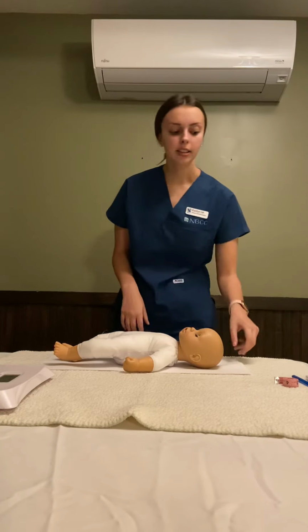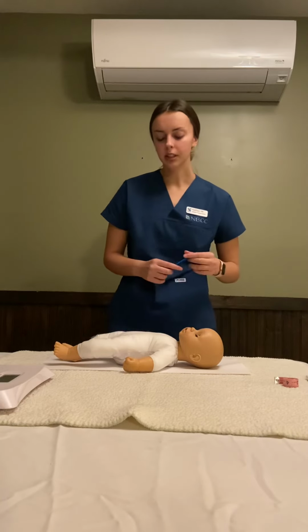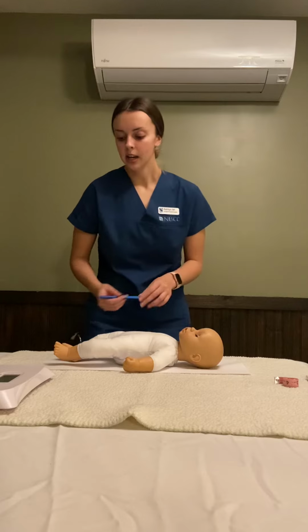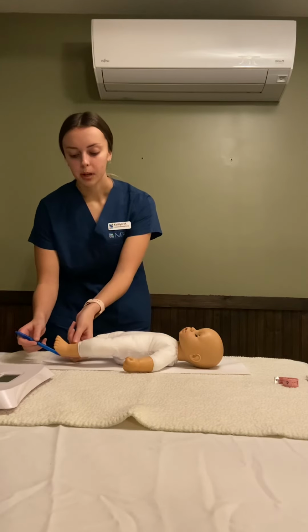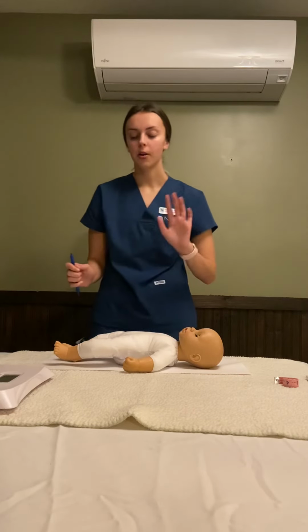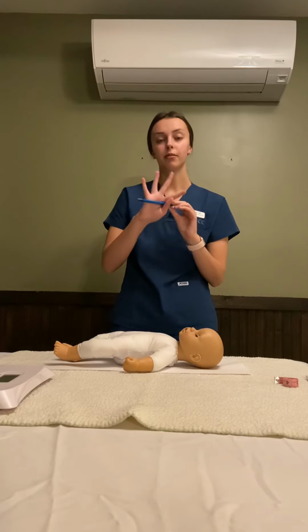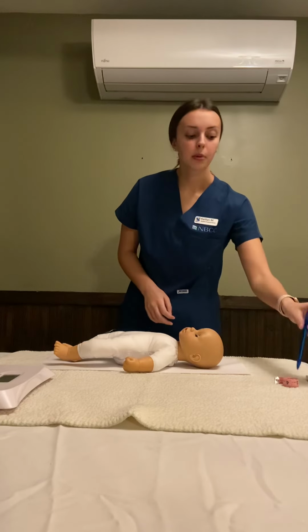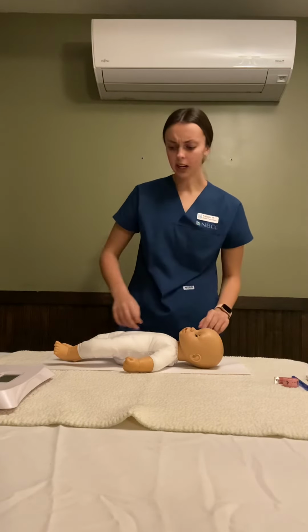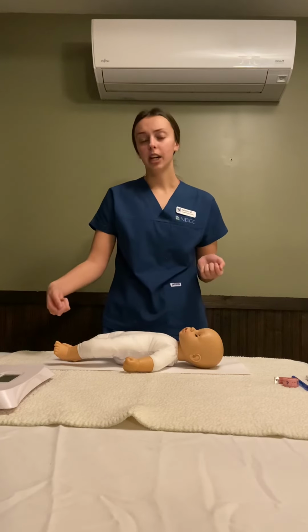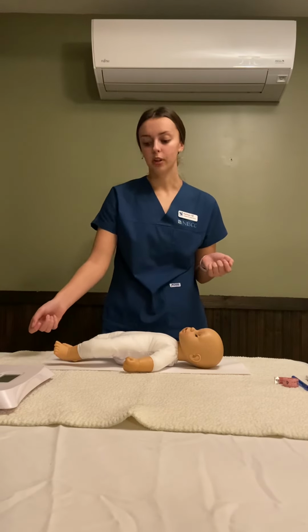And then after that, I'm going to do a few tests. So I'm going to do the Babinski test first. So you're going to take an object and run it up the baby's foot, and the toe should go up and the other toes should flare out. And then the plantar reflex, you would take a blunt object and just tap it on the sole of the foot.